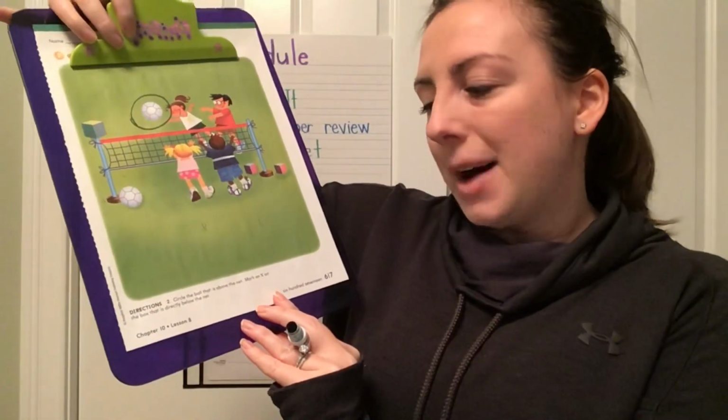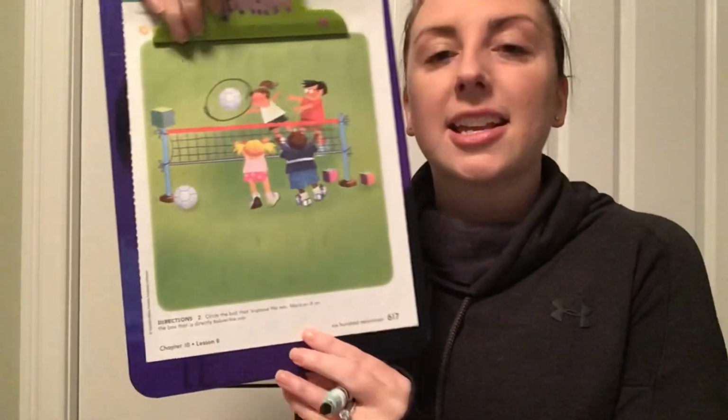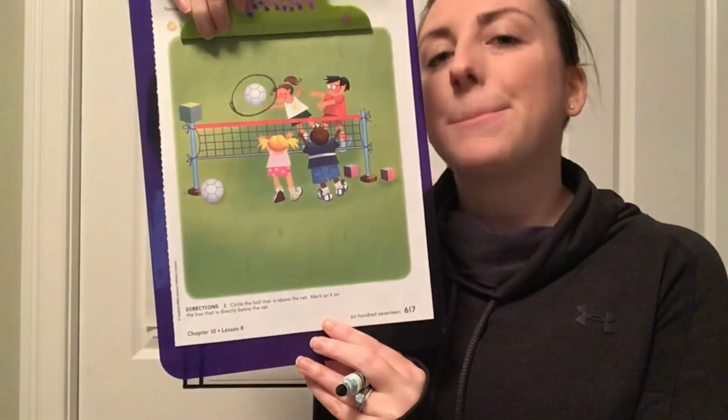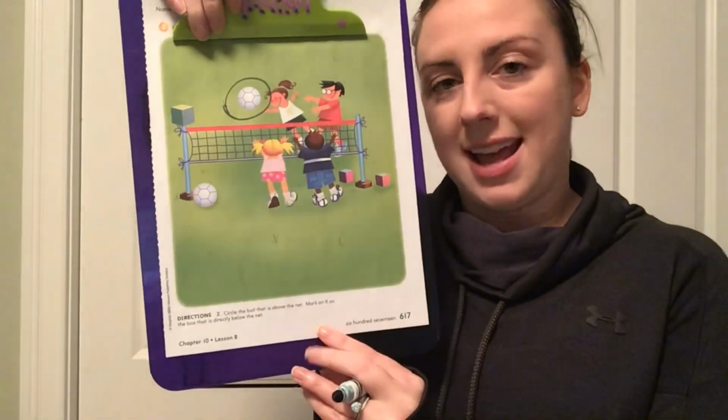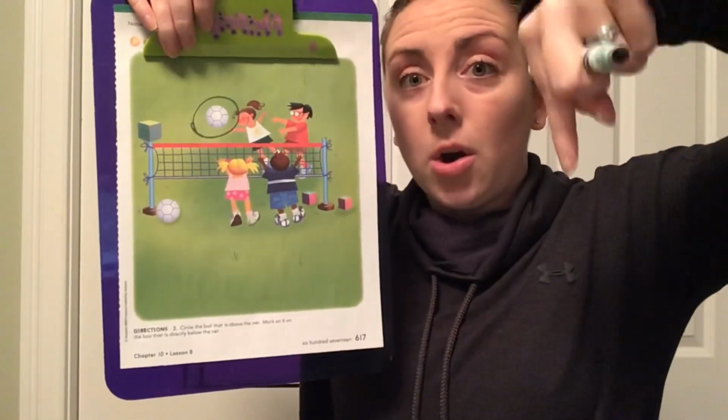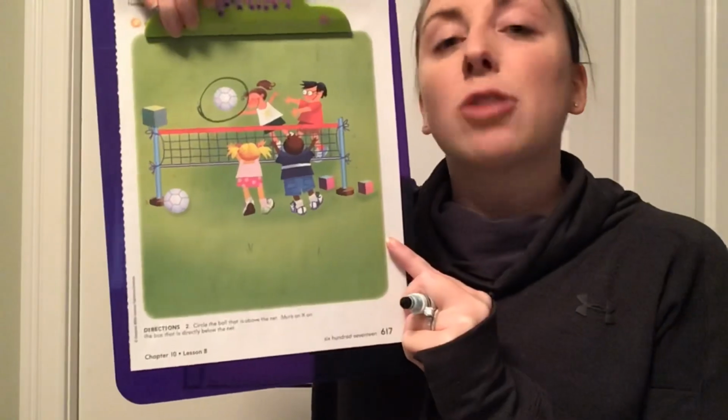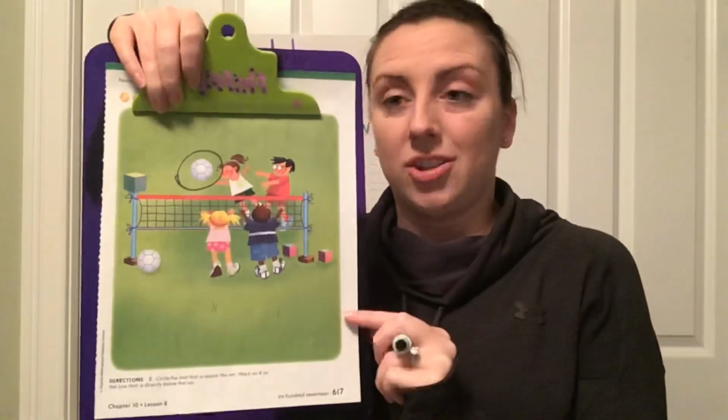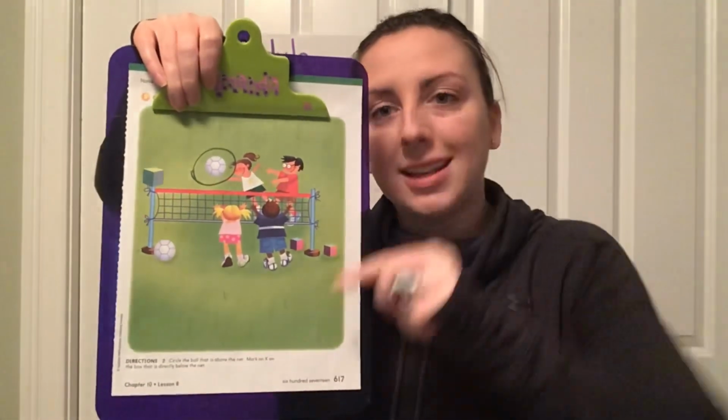Now it says, mark an X on the box that is directly below the net. Directly means immediately or right under the net. So, which cube is directly below the net?